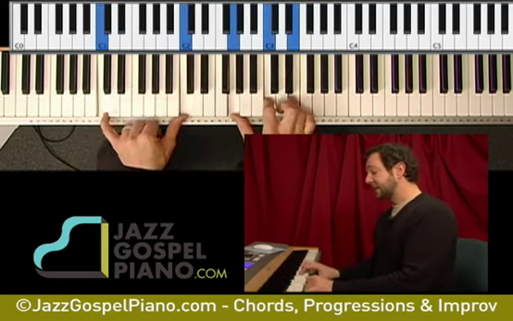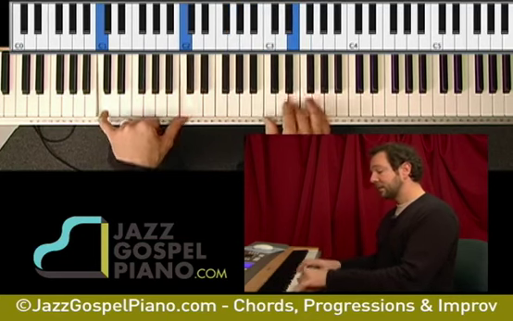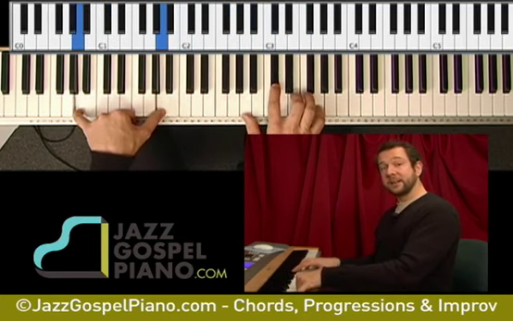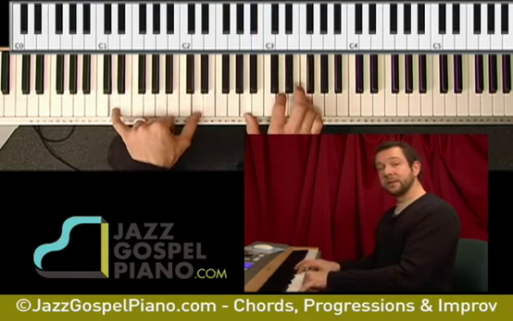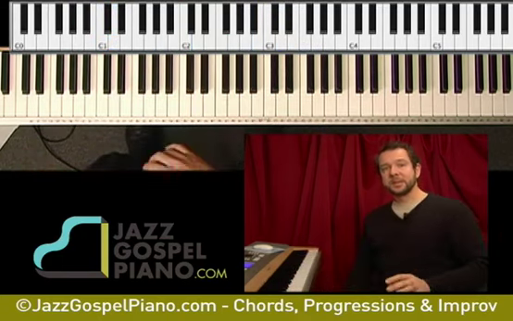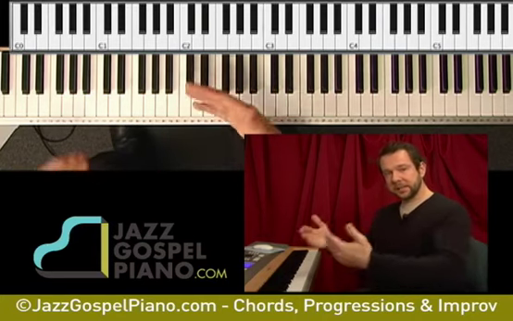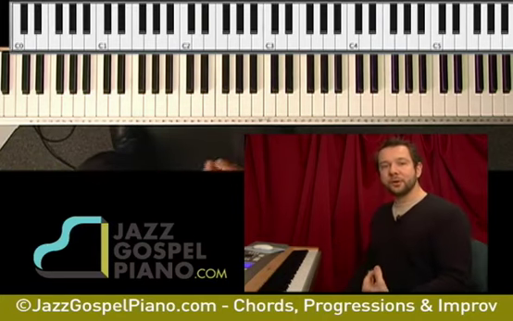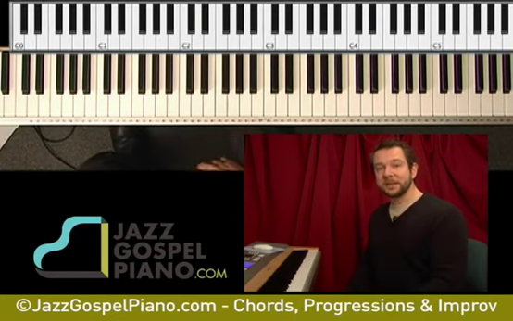Here we have C, just a basic triad, to A7, right? My dominant motion, getting to my D minor. Sounds beautiful, right? So you can precede, that means come before, any chord with its related dominant 7th chord.